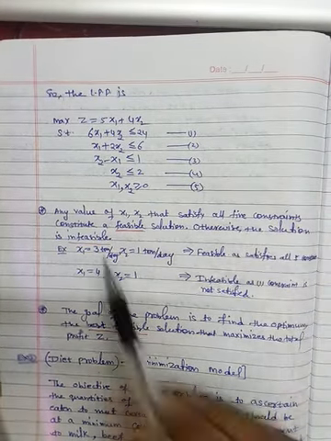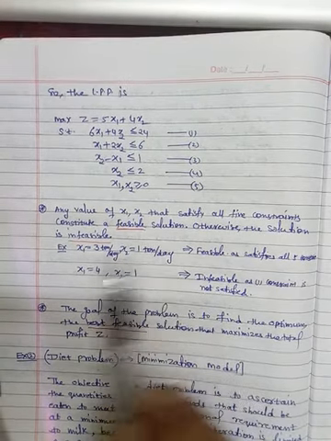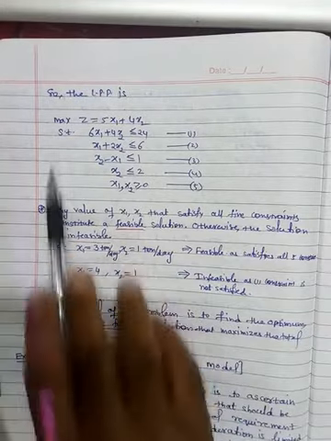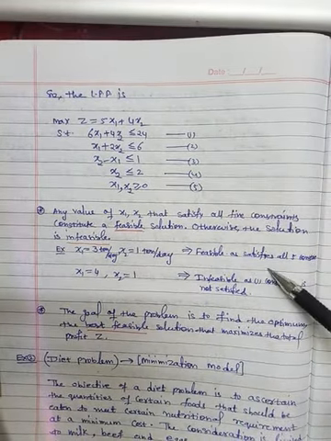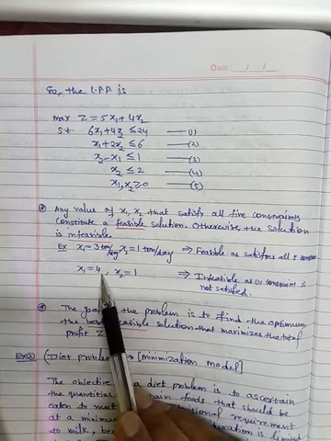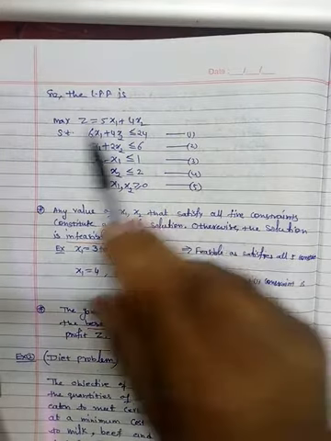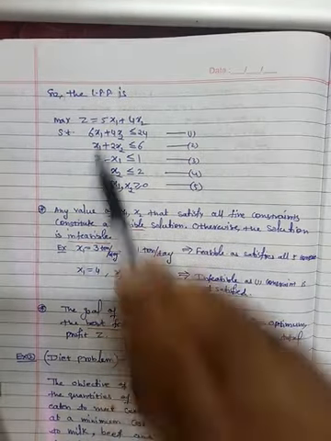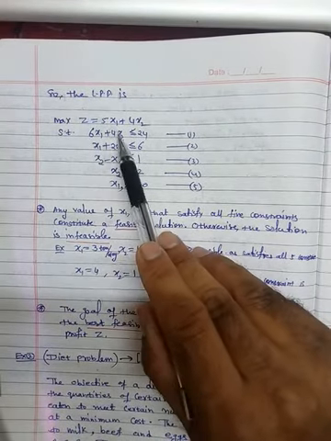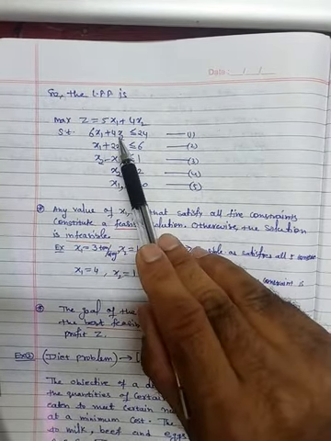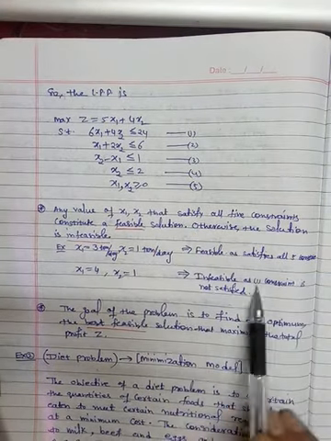For example, x1 is 3 ton per day, x2 is 1 ton per day. When you put it in all these constraints, they will satisfy all constraints 1 to 5 and the solution is feasible. However, if you take x1 is 4, x2 is 1, then this is infeasible because this will not satisfy constraint number 1, because 4x1 means 24 plus 1x2 means 4. So 24 plus 4 is 28, but 28 is not less than or equal to 24. So that's why this is infeasible.